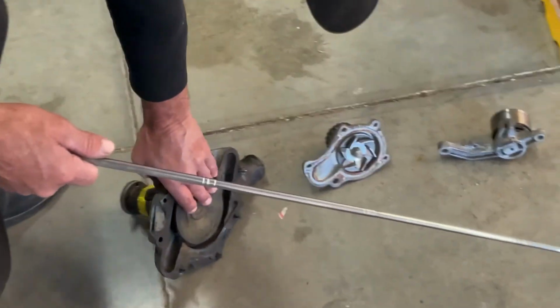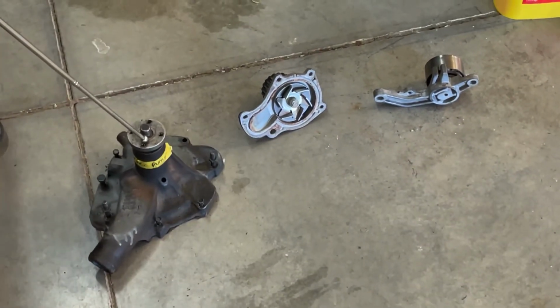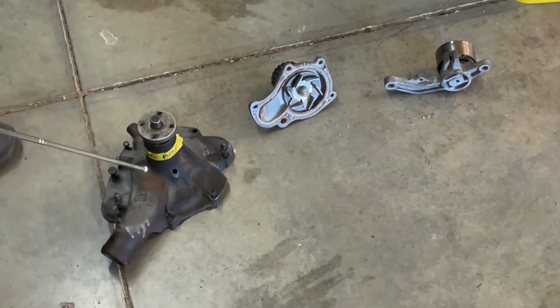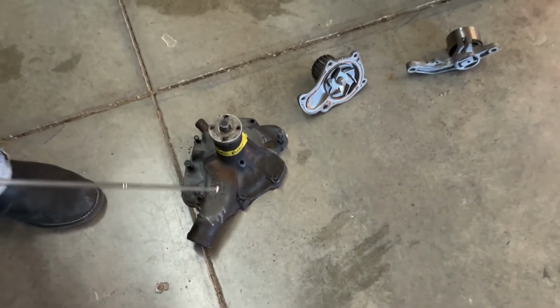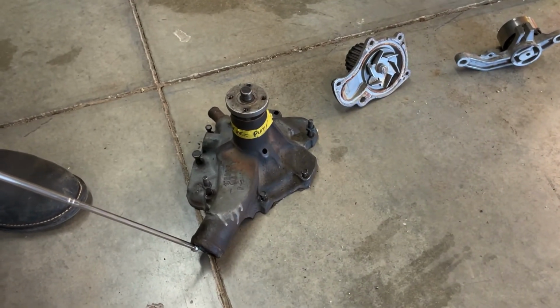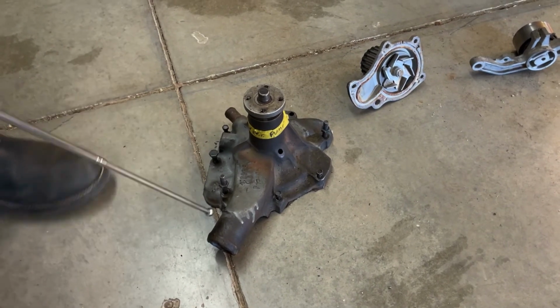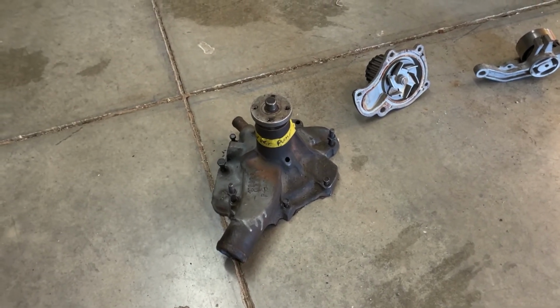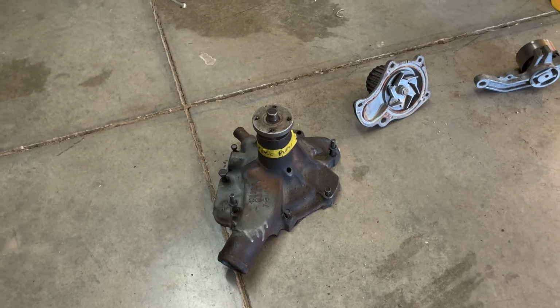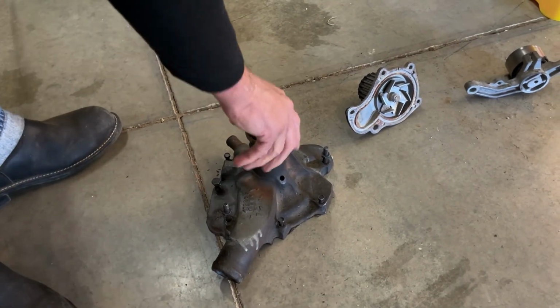Here we have the fan bolted to the pump itself. The bearing is right there. The suction part is here. And this is the bypass hose right here. In other words, it allows the coolant to run around in the engine block until the thermostat opens up. Let's go take a look at what's going on. We'll go over to the engine block.